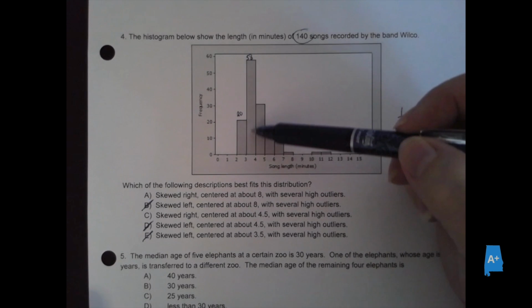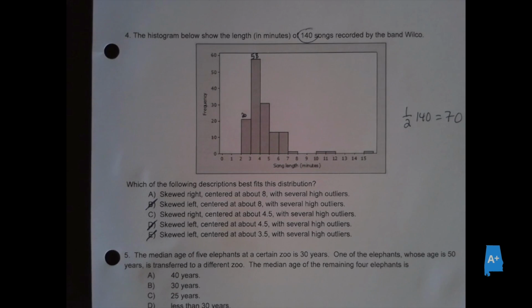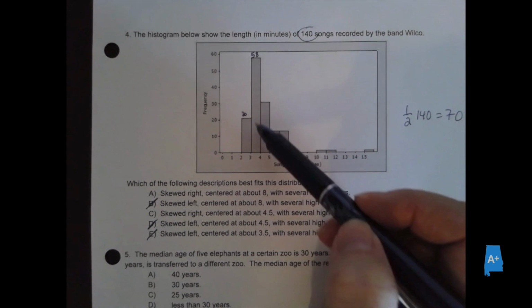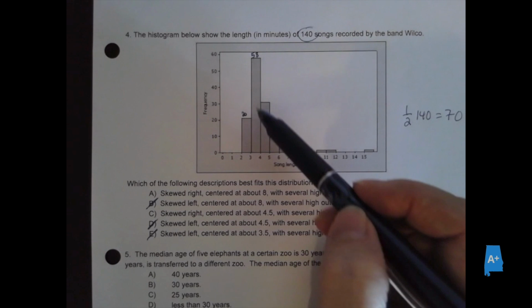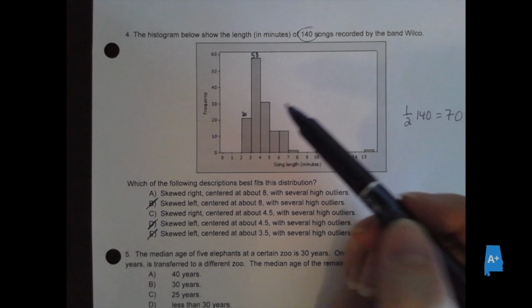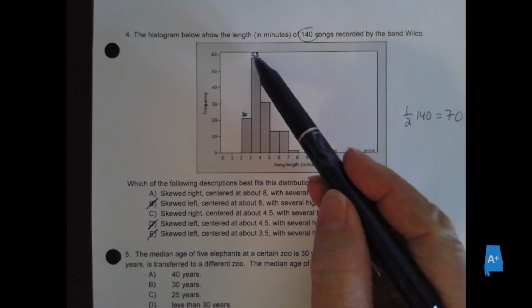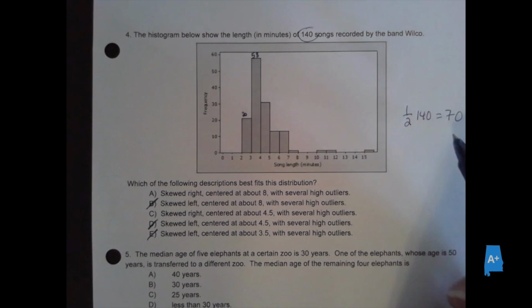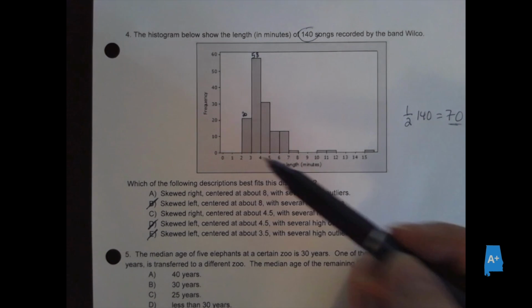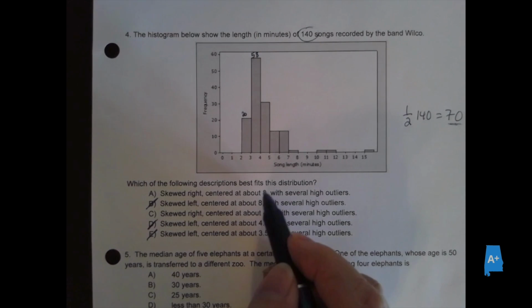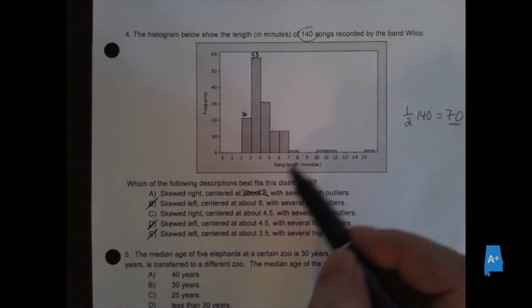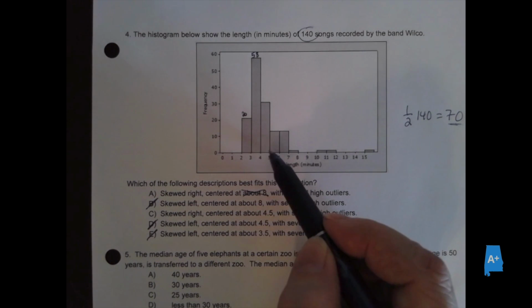Hold on just a moment. So we know that the total of this is 78, and if that's 78, then 70 is halfway, so your median is somewhere between 3 and 4. But we know it's not 8, y'all. That's not the middle of the data. It's got to be somewhere over here, right? It has to be somewhere closer to here, the middle.